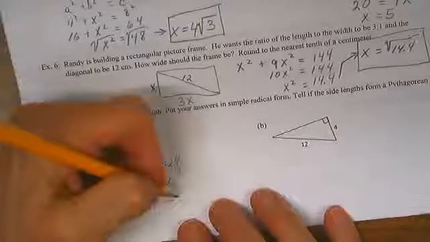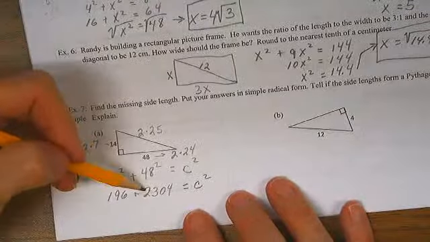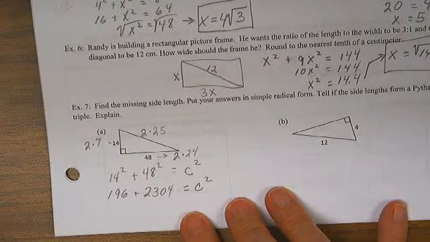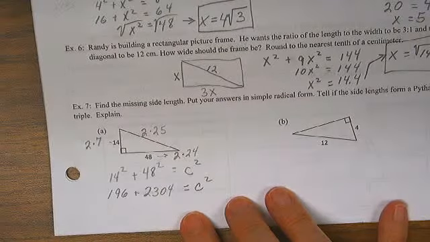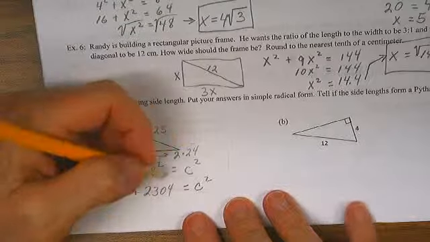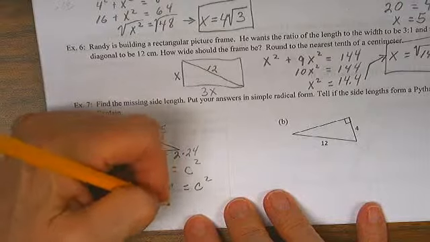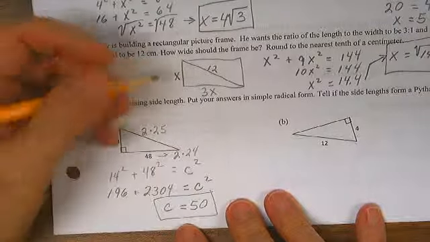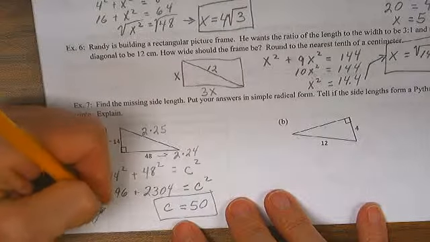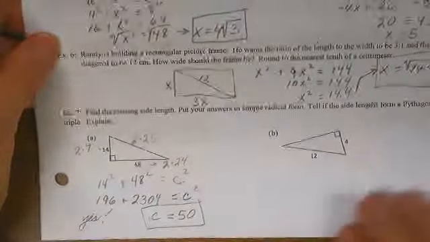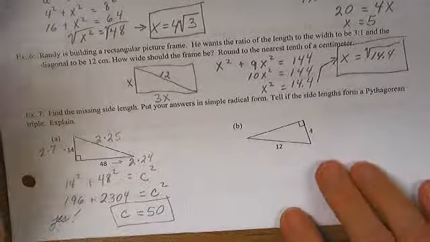But let's test it. C squared, 2,304 plus 196 is 2,500. What is the square root of 2,500, gentle listener? Why, that is 50. Which is, of course, 2 times 25. Yes, we have a Pythagorean triple, and that's pretty exciting. See how fast that can work out once you know your triples?